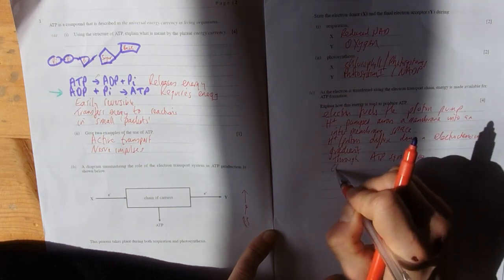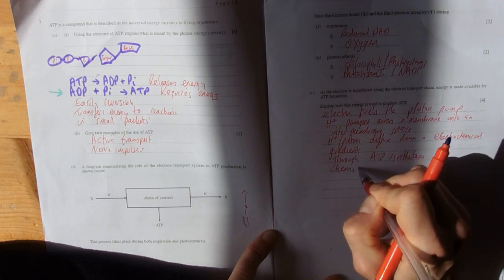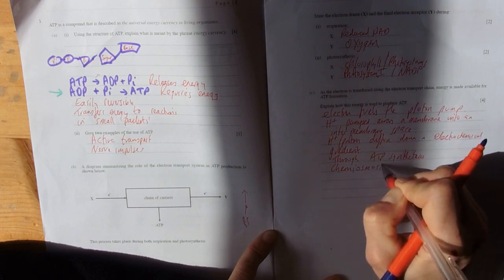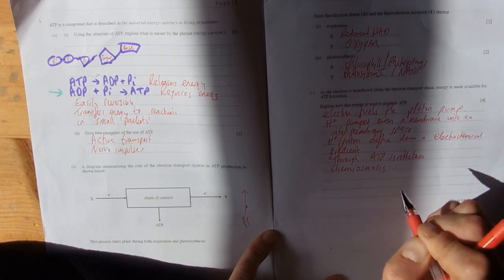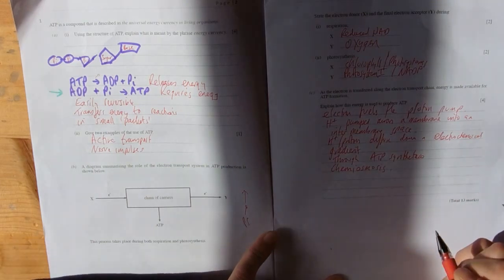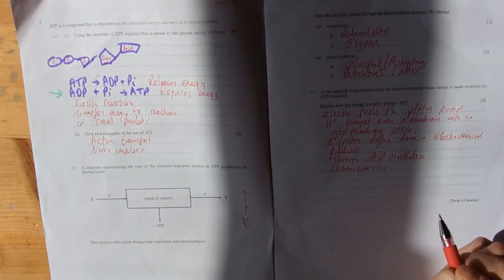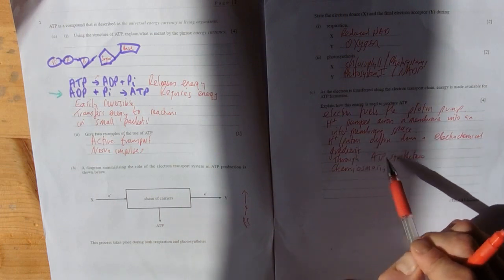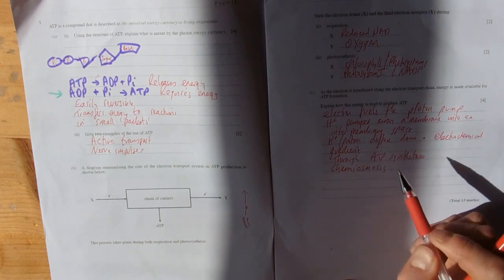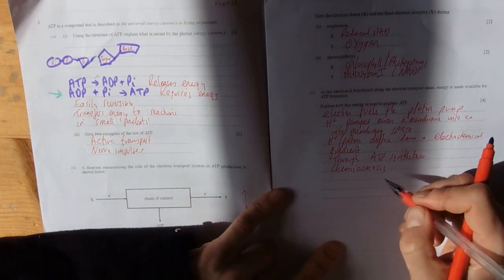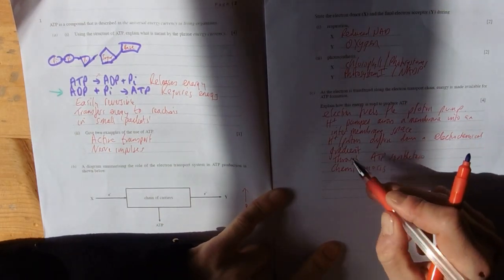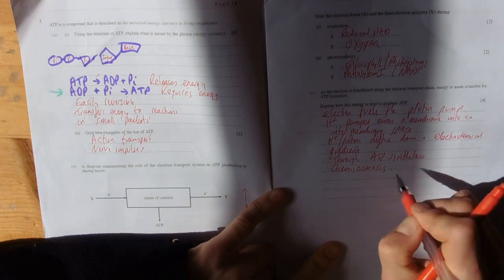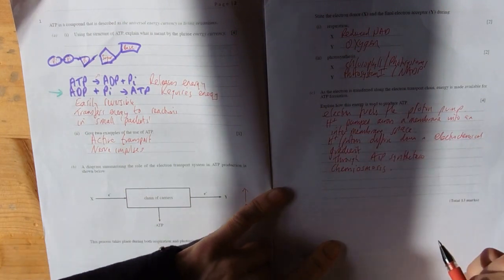This is called chemiosmosis, and that will do for your 4 marks. The only thing possibly we could have mentioned as well is that these protons can only go through ATP synthetase because the membrane isn't actually permeable to these protons. But you should have got your 4 marks from there.